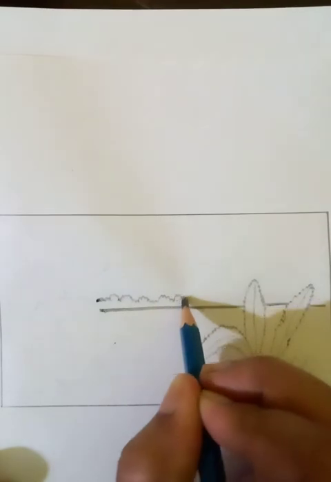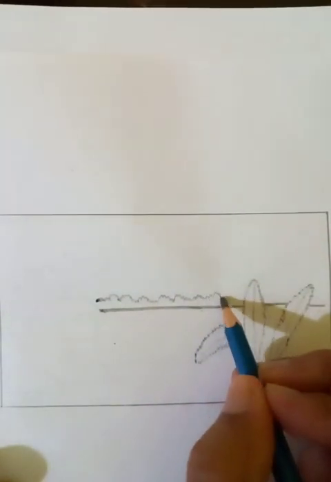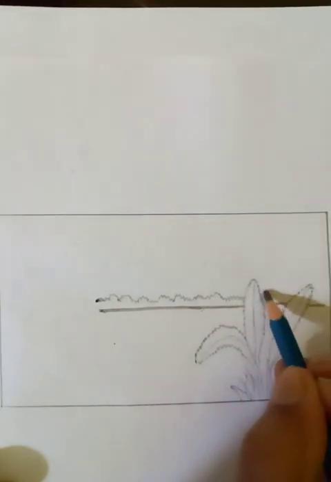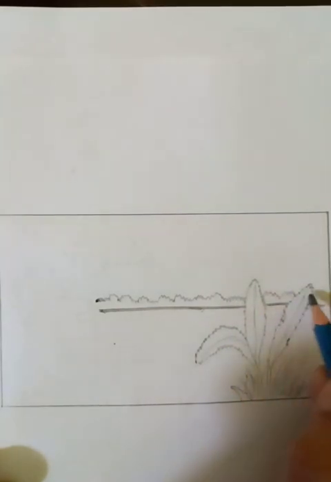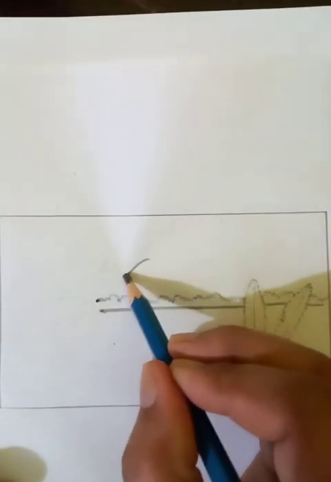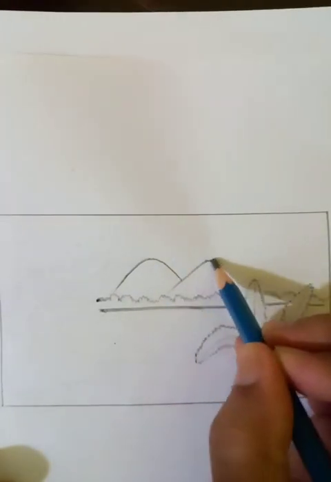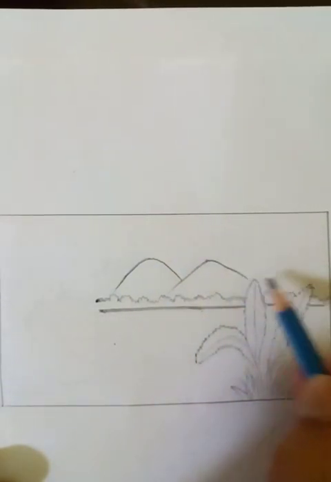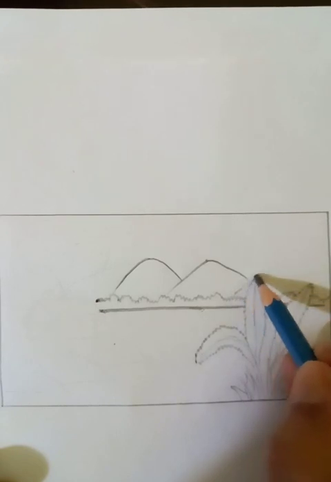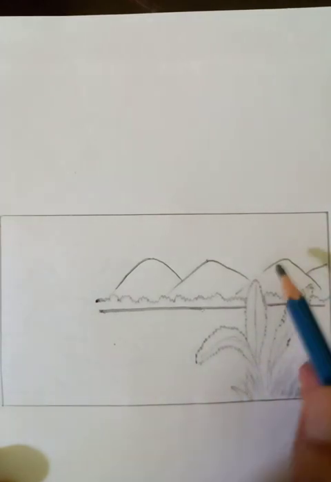We can see the lines of the trees from the far distance on the other side of this lake, and the mountains are visible like this.